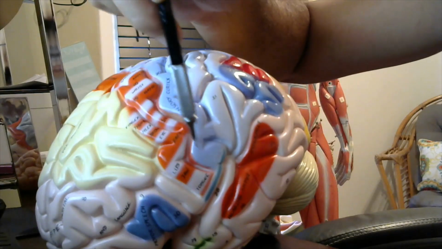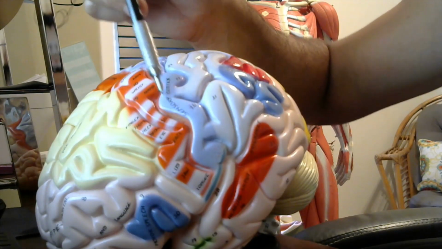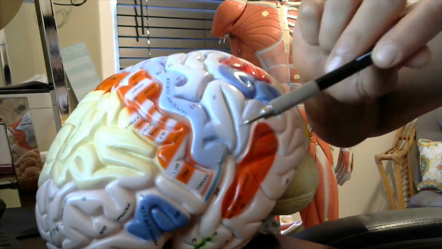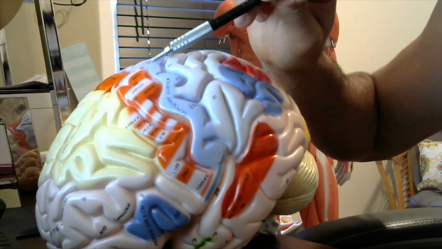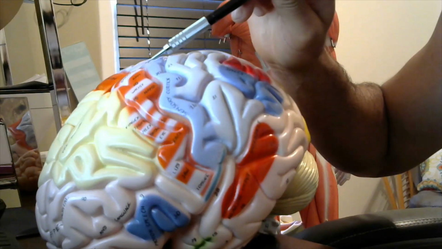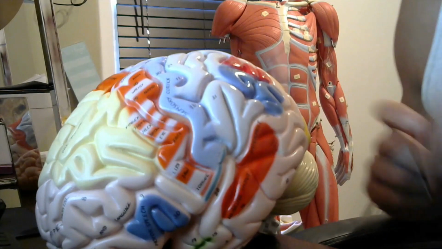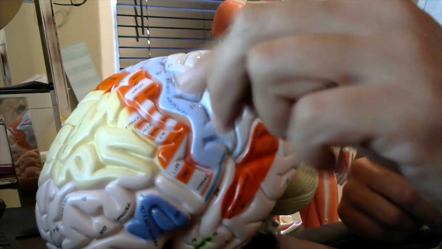And remember this main gyrus here, just posterior to the central sulcus, is known as the post-central gyrus, otherwise known as the somatosensory cortex. A little bit easier to see here, all right?